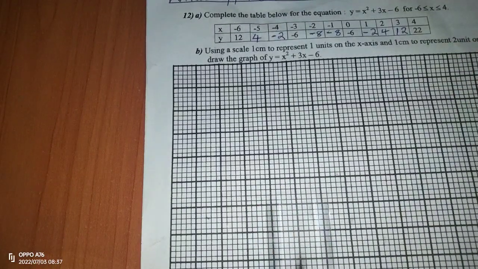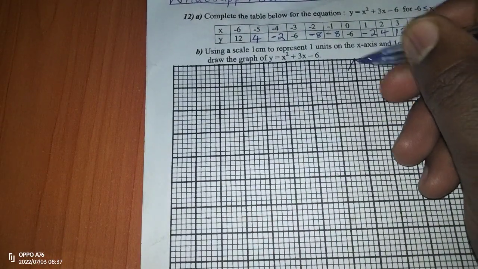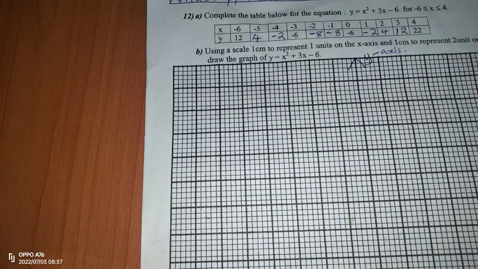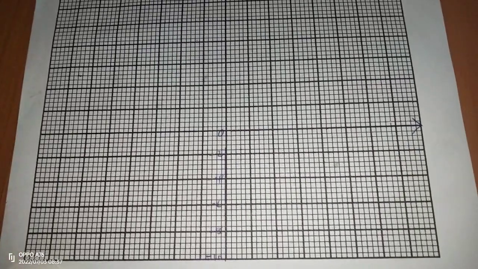Of the graph here, let me plot first of all the Cartesian plane. So this will be the y-axis, and then we will have the x-axis. For the y-axis, we are using intervals of 2 units for every 1 unit.